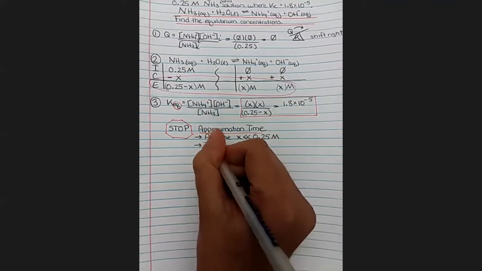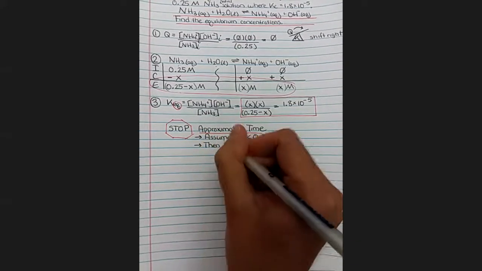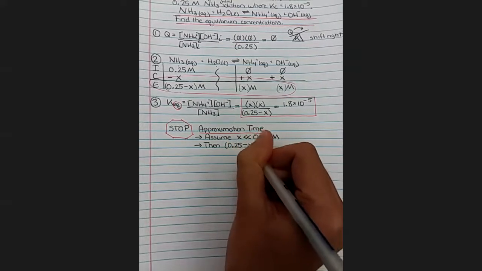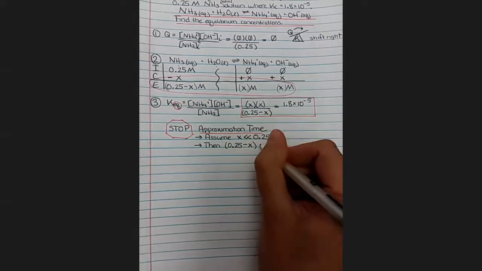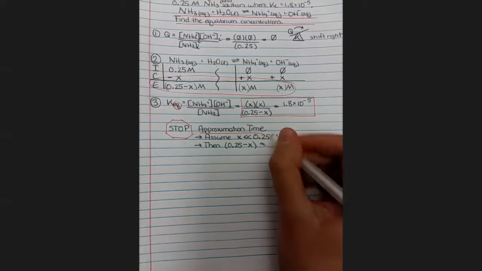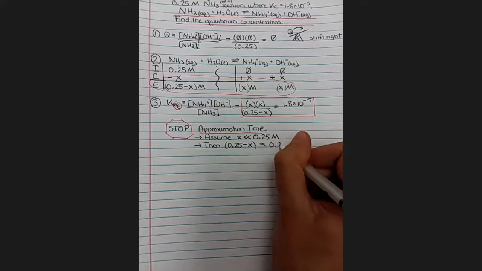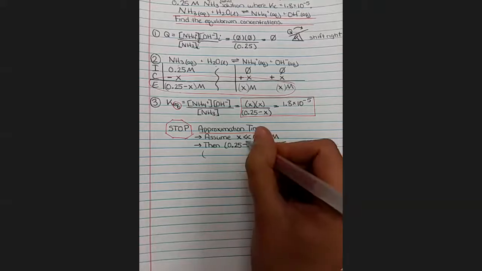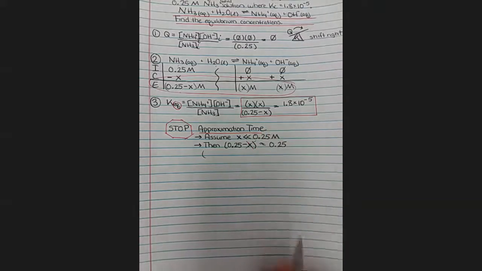And if we assume that's true, that means that that term in the denominator, the 0.25 minus X, if X is way, way smaller than 0.25, then this 0.25 minus X is essentially just going to be 0.25. So we can essentially eliminate or ignore that X.